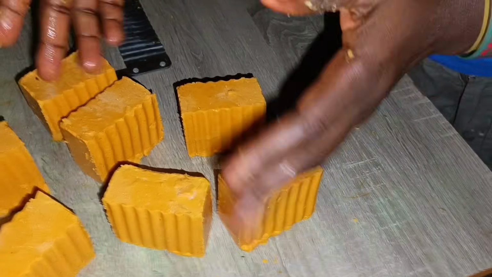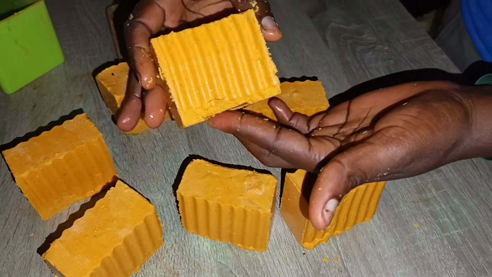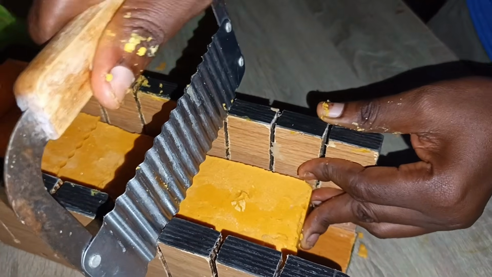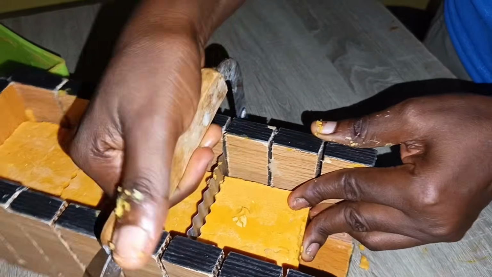Could you believe that I made all this soap with only 500 ml of oil? Yes, half a liter of oil, palm oil and PKO combined. And that is what I'll be showing you in this video.